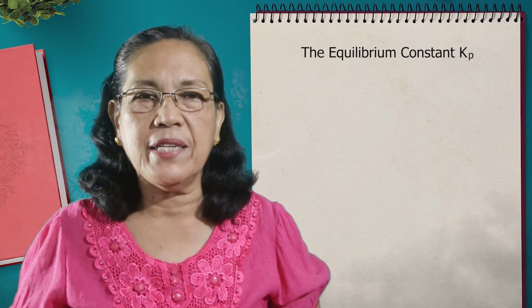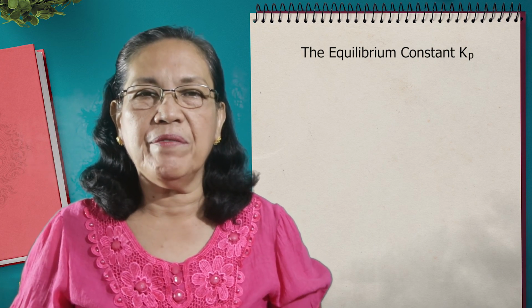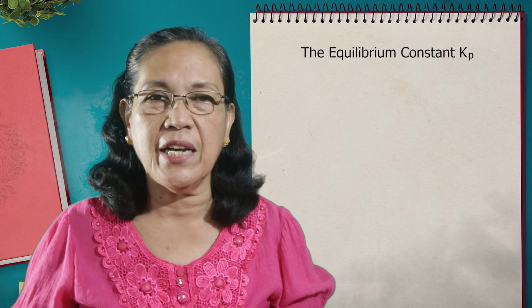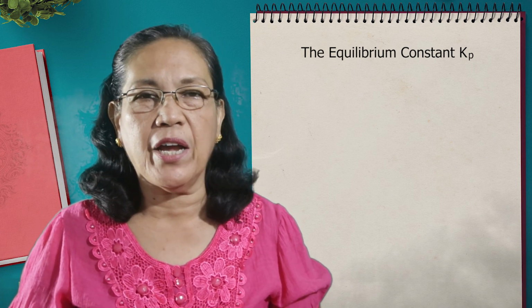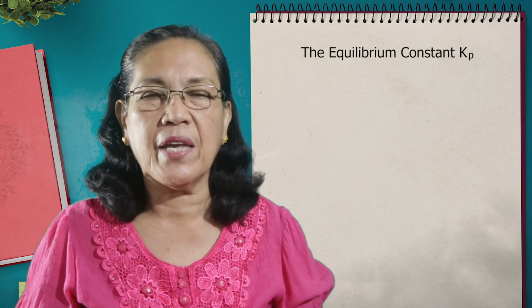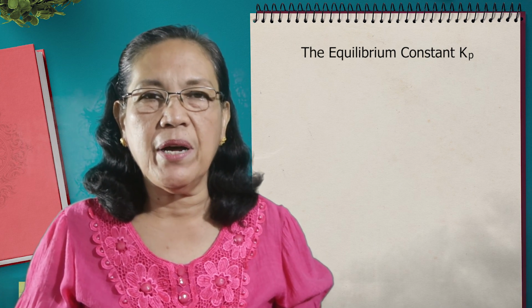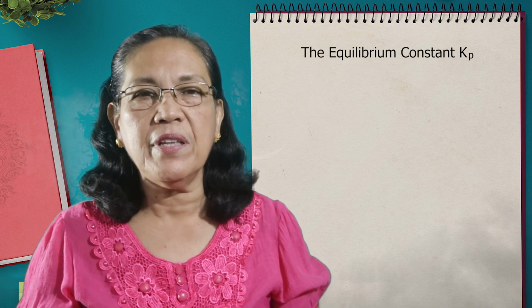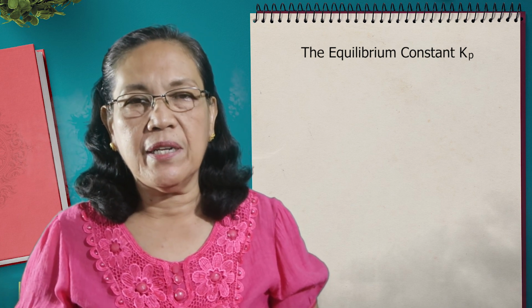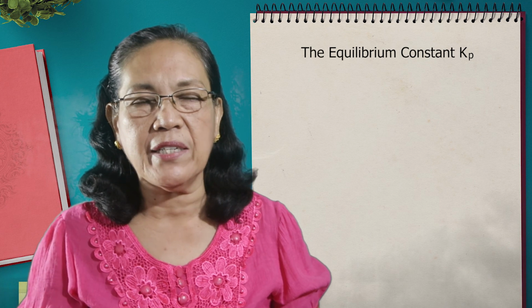A while ago I said that if you have gaseous reactants and gaseous products, the formula for the equilibrium constant will be K sub P equals the ratio between the partial pressure of the products over the partial pressure of the reactants.